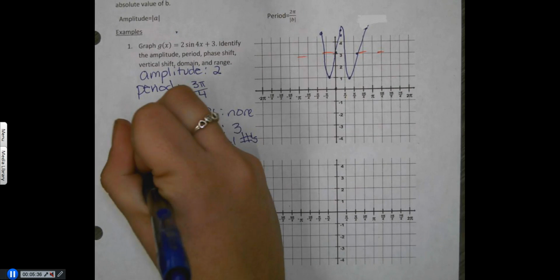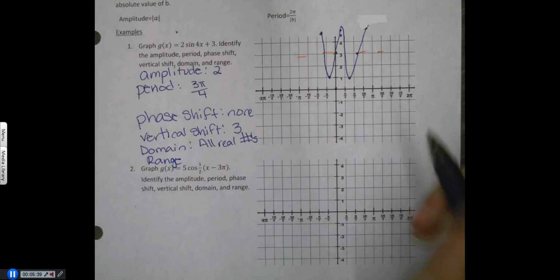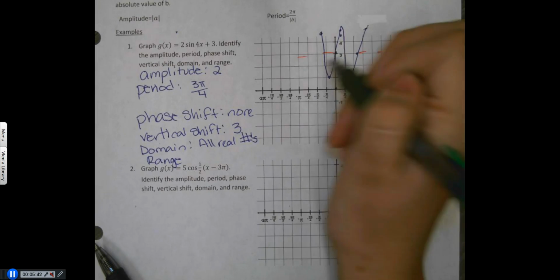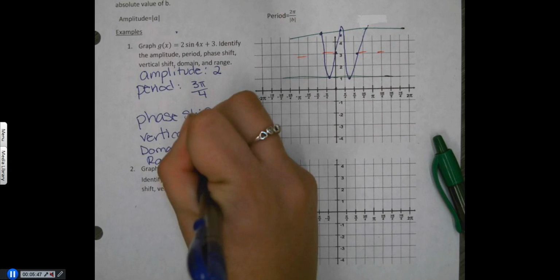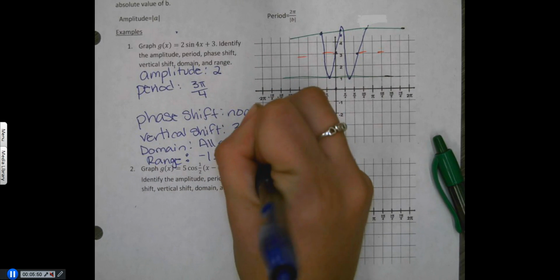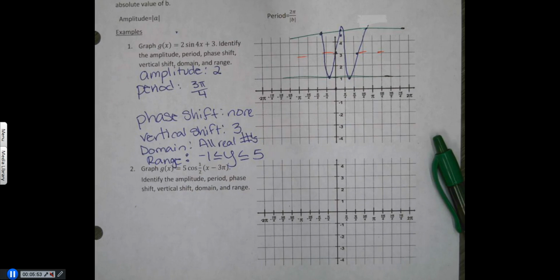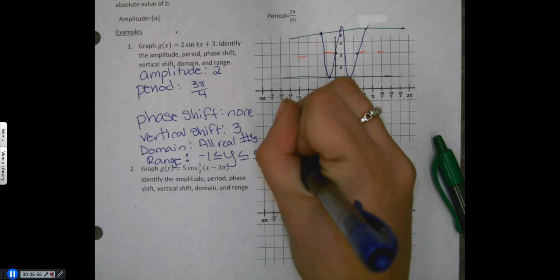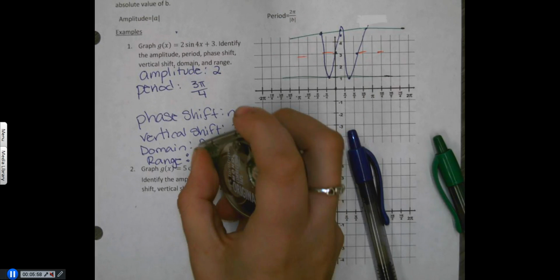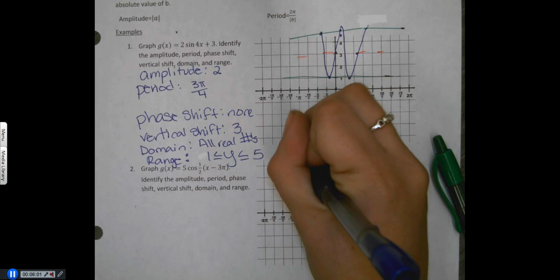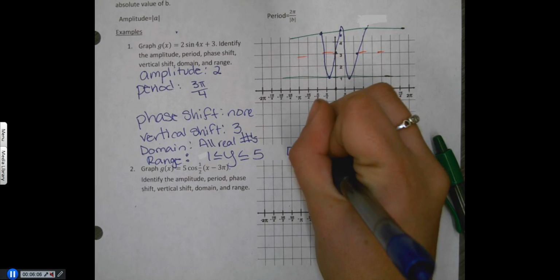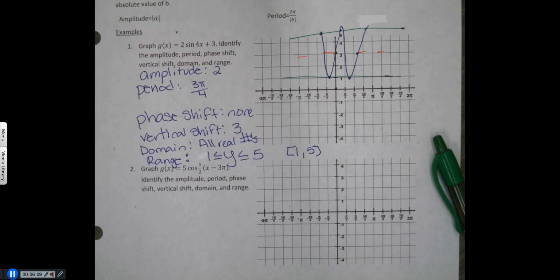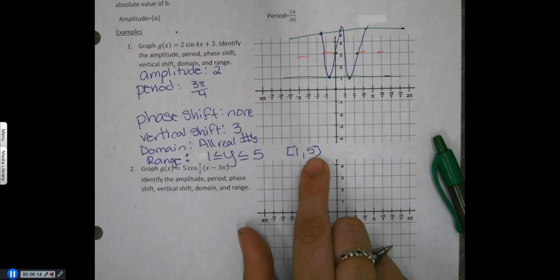Okay, and then the last thing I have is my range. So my low point is, let's do this again. My low point is 1, and my high point is 5. So my range is going to be 1 is less than or equal to y less than or equal to 5. Why did I write negative 1? It was a positive one. I can write this in set notation, which is bracket 1 comma 5 bracket. Both of those mean the same thing. This is just another way of seeing it.